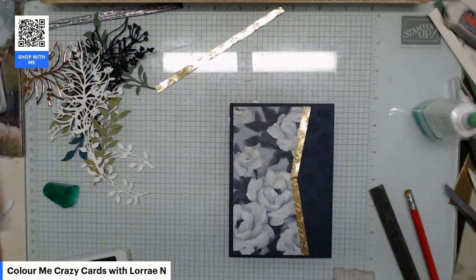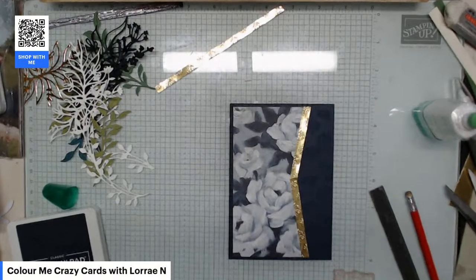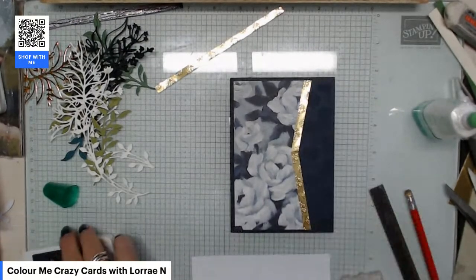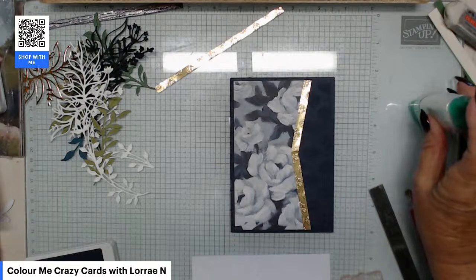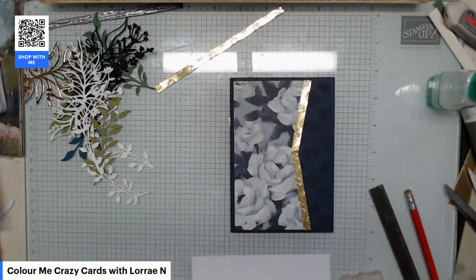So my cat Raja has decided that he is going to chew a piece of cardstock that I have on the side here.